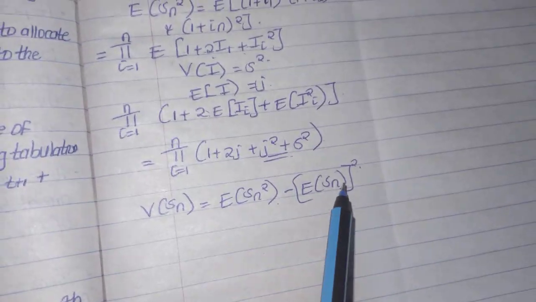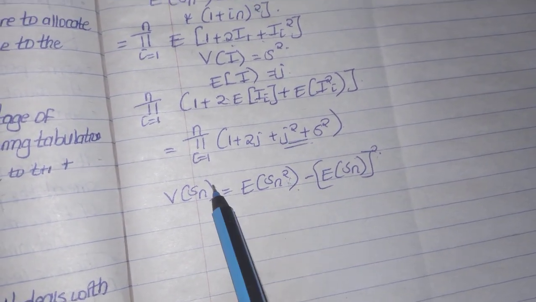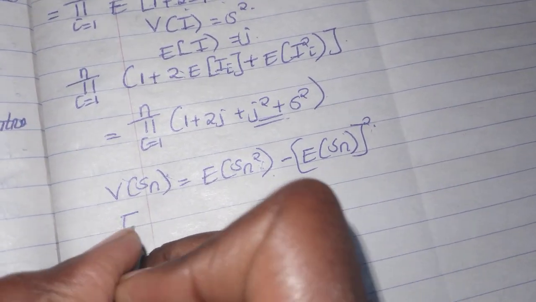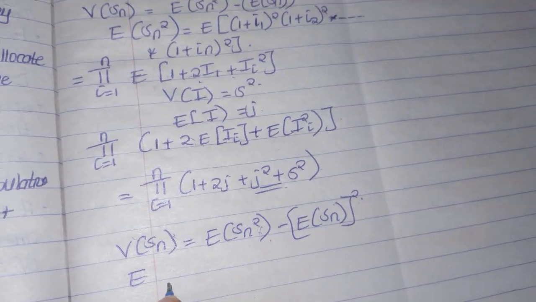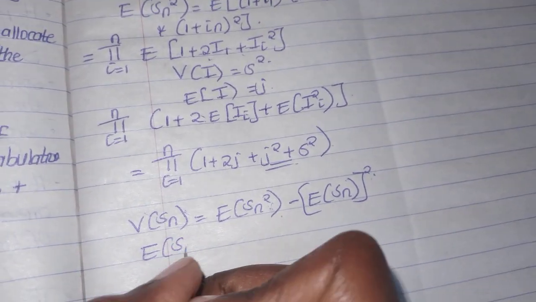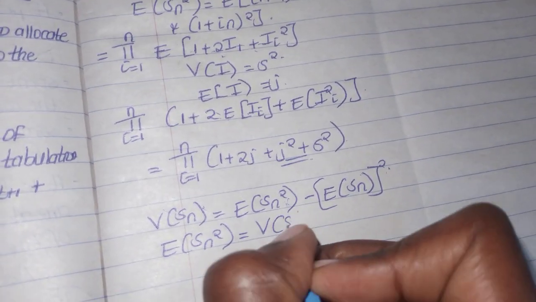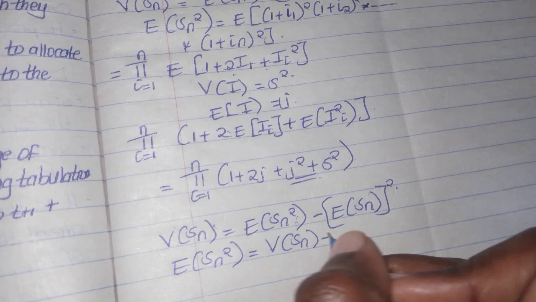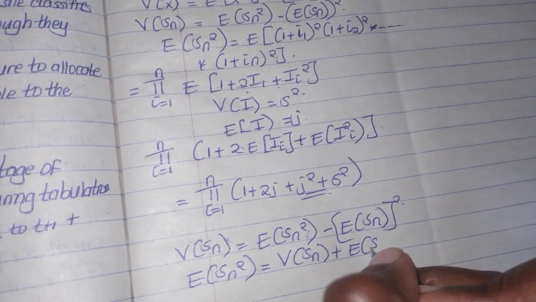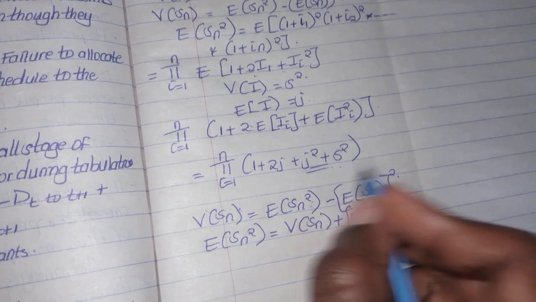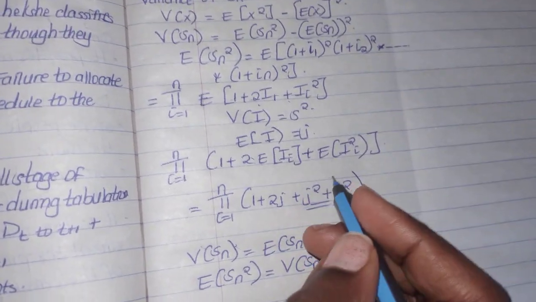So if we want the expectation of Sn squared, it is equal to the variance of Sn plus the expectation of Sn, squared.